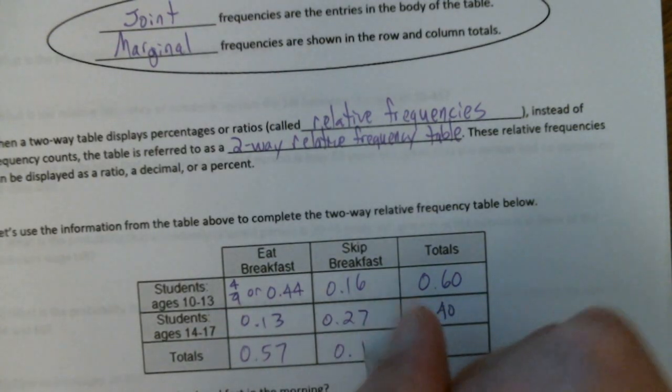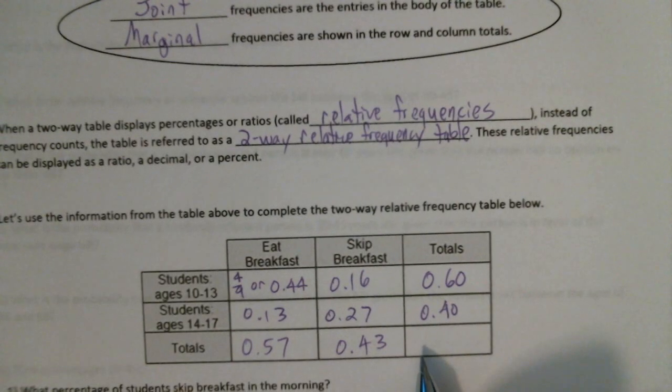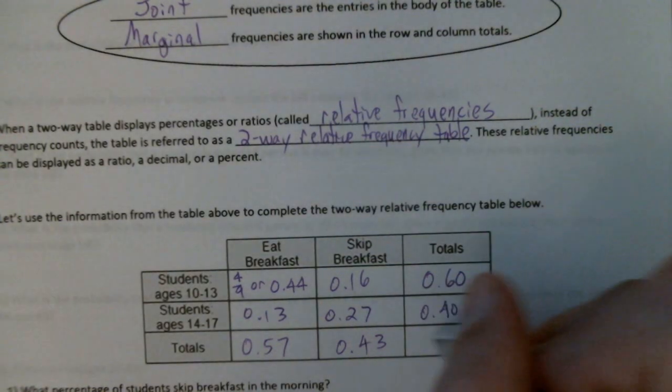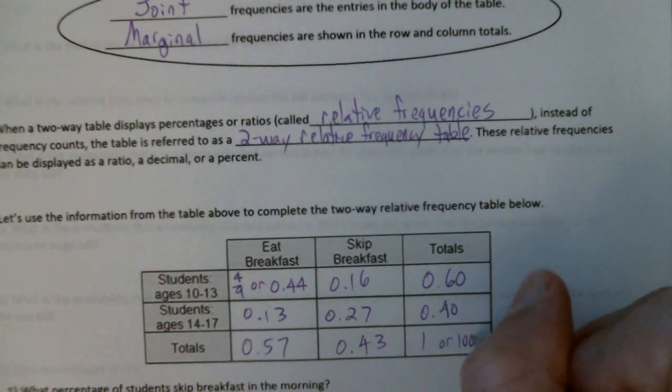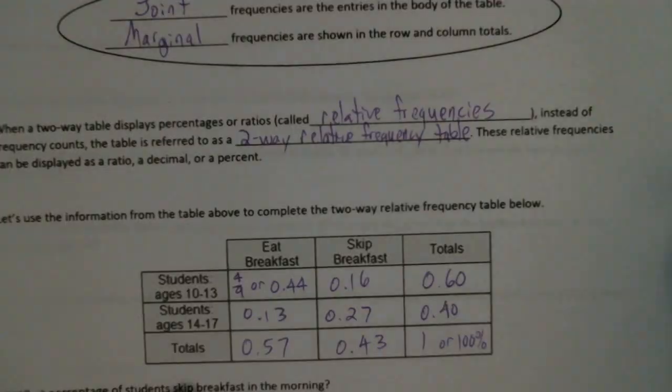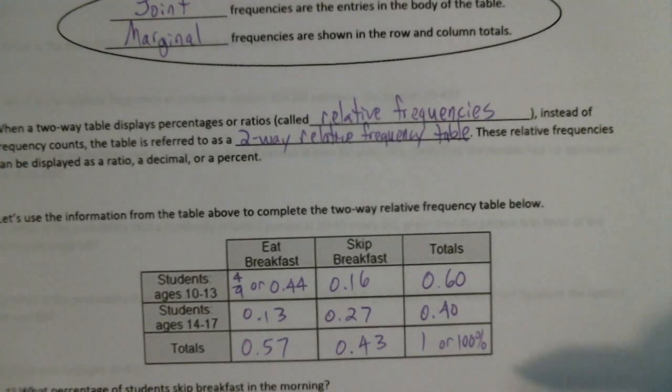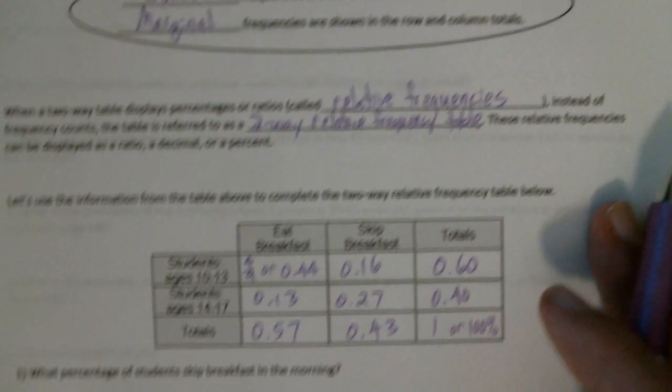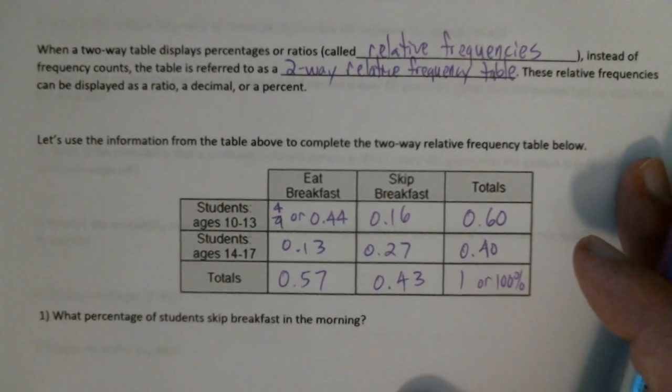0.57, 0.43, and then what is the total down here as far as percentages? This will be 1 or 100%, right? Or 90 out of 90. Okay, so all these percentages, all these decimals have to add up to 1 or 100%. All right, so let's answer some questions down here.